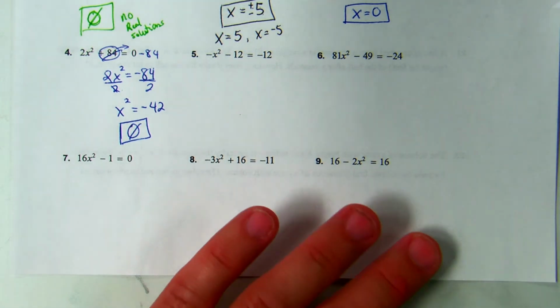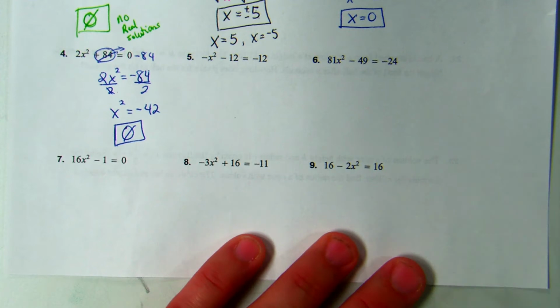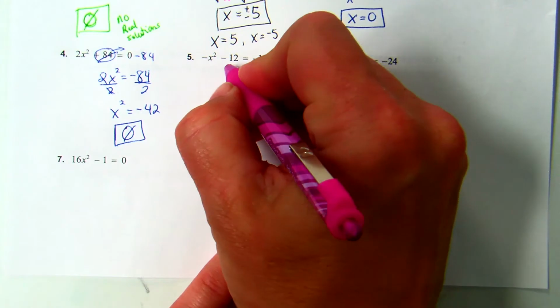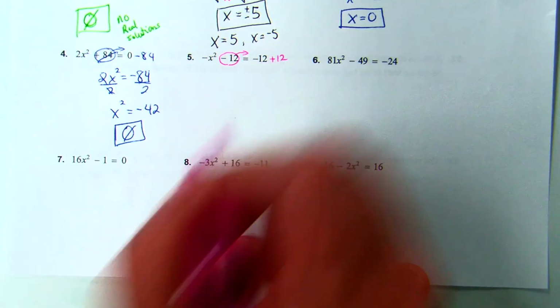Okay, number 5, we have a negative x squared minus 12 equals negative 12. We need to move the negative 12 across, which means we're going to add 12 to both sides.